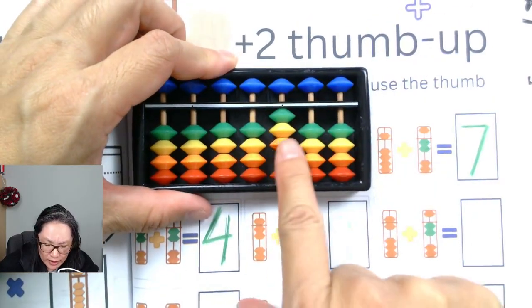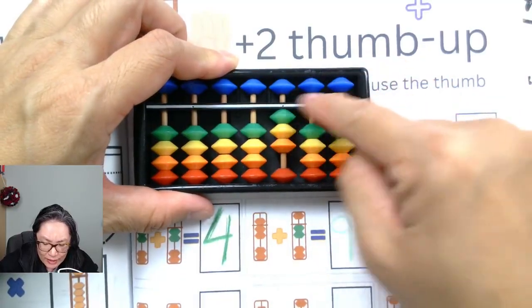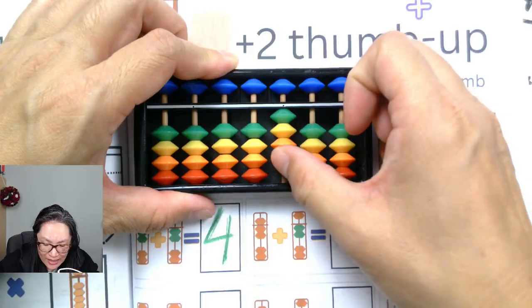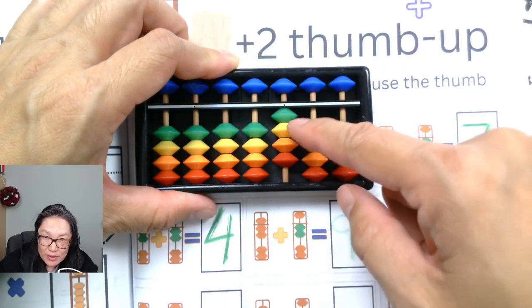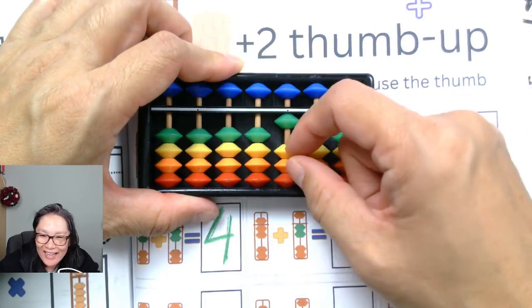So when we look, we have 3. When we add the 3, again, we're going to the horizontal bar. I want to add the 1. Now I have 4. If I want to take away 3, 1, 2, 3, I'm going to be a big person and take away 3 at the same time.